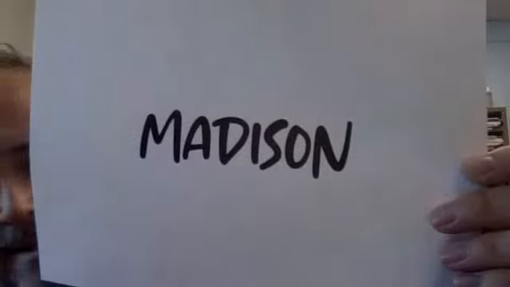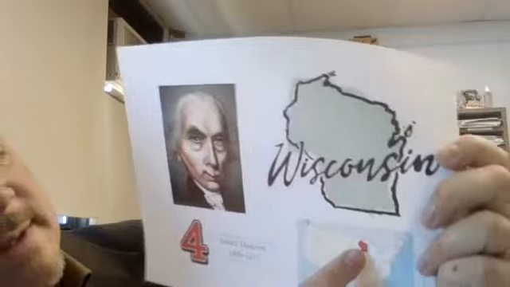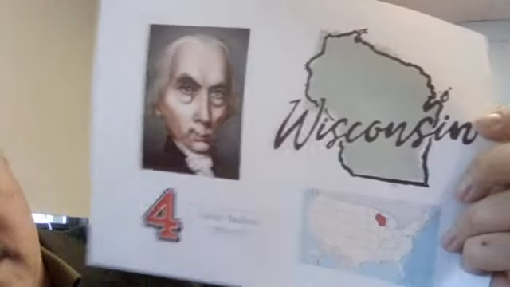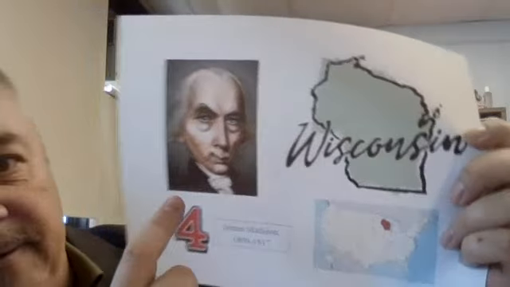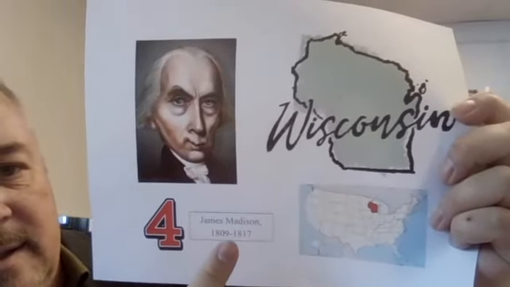This is Madison. There's a state whose capital is Madison. Do you know what state that is? I'll tell you. It's a state called Wisconsin. And here's Wisconsin in the upper Midwest, right here near the Great Lakes. Okay? It's named for James Madison, who was the shortest president ever. He was 5 foot 4 inches tall. He was the 4th president of the United States from 1809 to 1817. James Madison wrote what's called the Constitution, which is a big document that explains the laws and how our country should run.